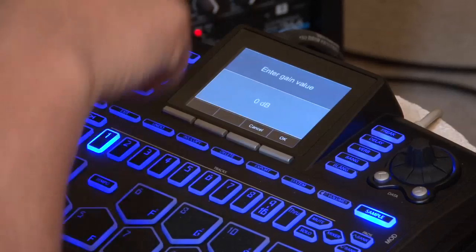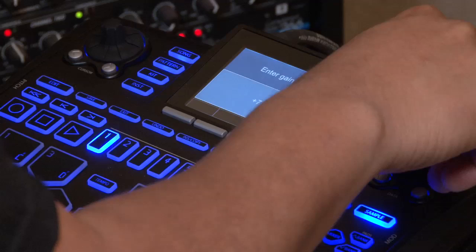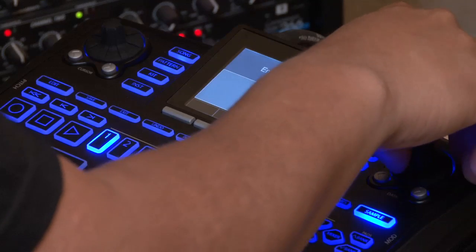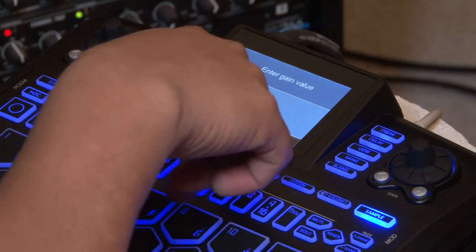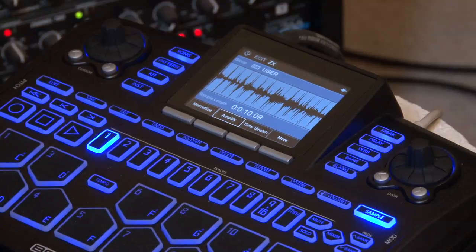And then I can click the amplify button and either bring the sound volume up or bring it down for that particular sample. So if it was too low, or normalize didn't quite get it, or normalize made it too loud, you can go back and edit the actual gain of that sample and save that sample like that. In this case, it's fine. You know what I'm saying?